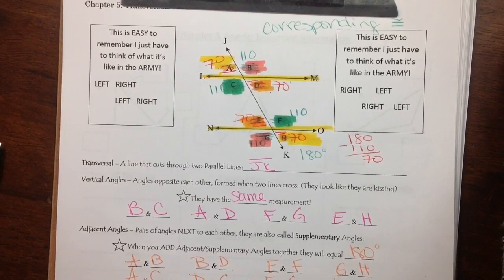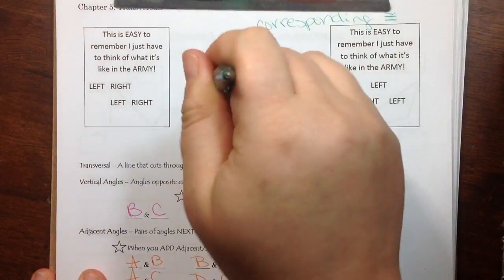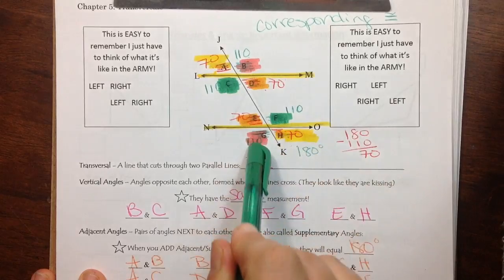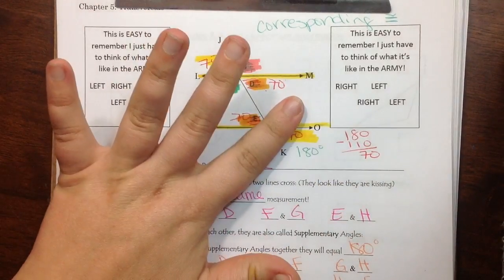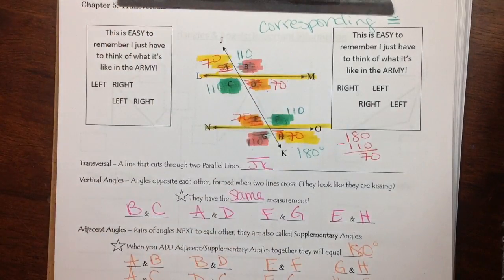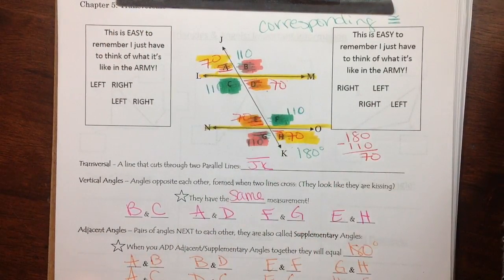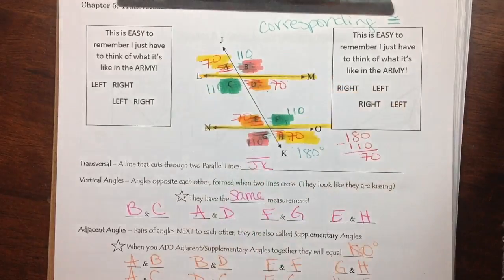All right, guys, so corresponding. Right, left, right, left. Minus 180, get our new measurement. Right, left, right, left. So vertical, corresponding. Alternate exterior, corresponding. Alternate interior, corresponding.